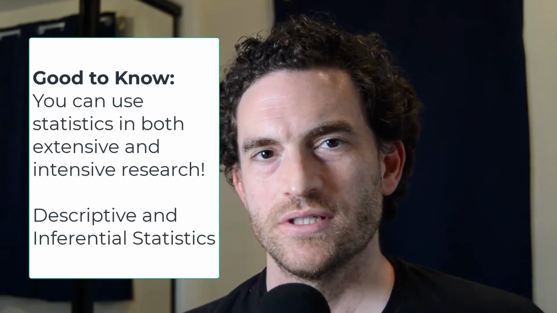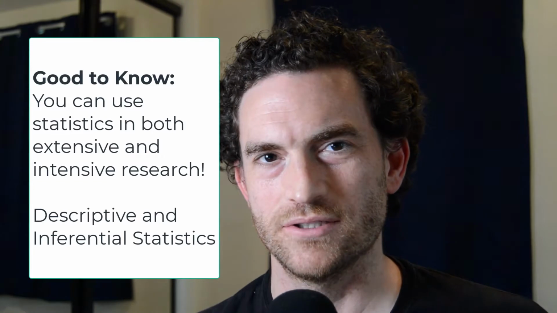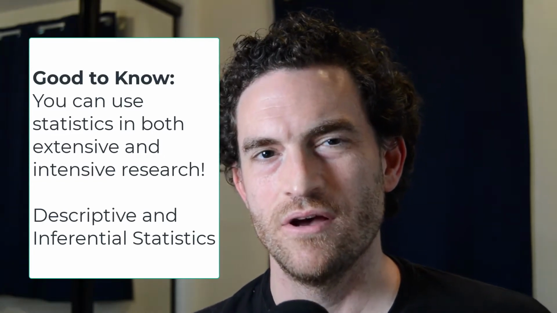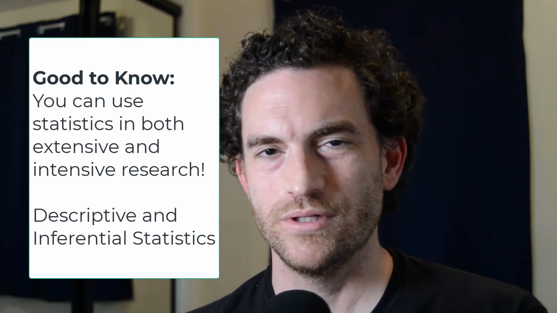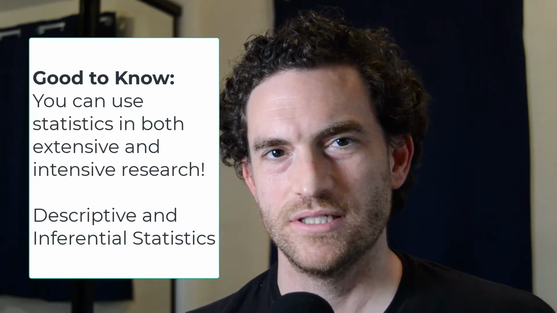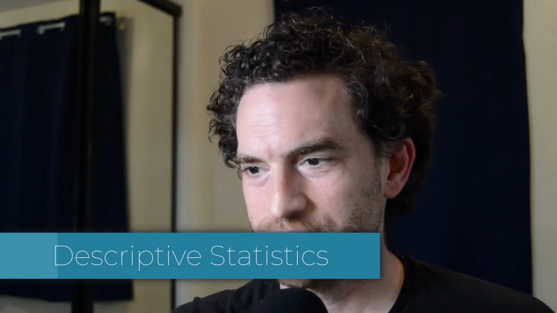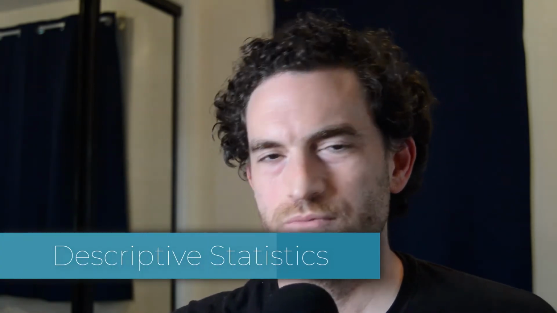The big difference between how to make full use of the strength of quantitative analysis for an extensive research design versus how it might fit better into an intensive research design, we find that in the distinction between descriptive and inferential statistics. So let's talk about that for a second. Descriptive statistics is where we use those terms that you're probably already familiar with, like an average or a percent. These are called descriptive statistics.